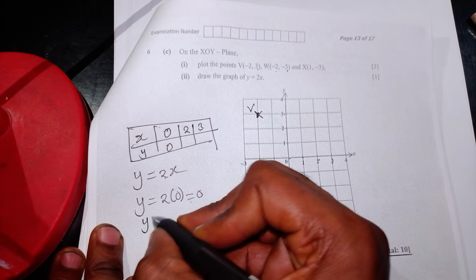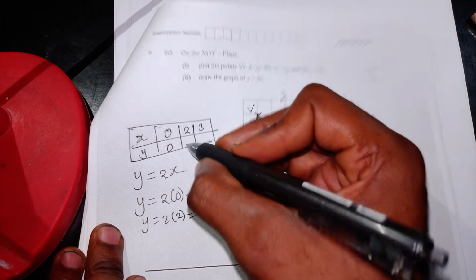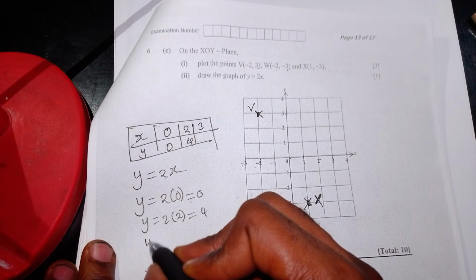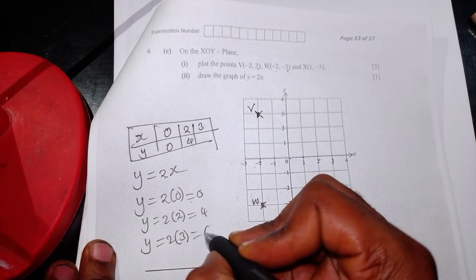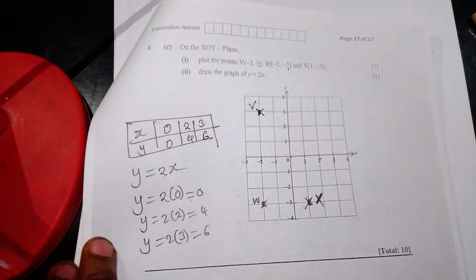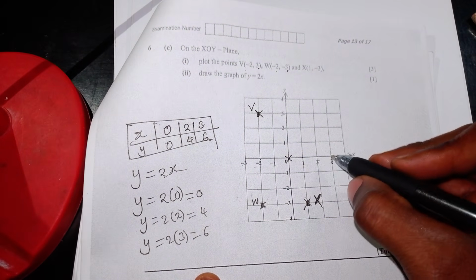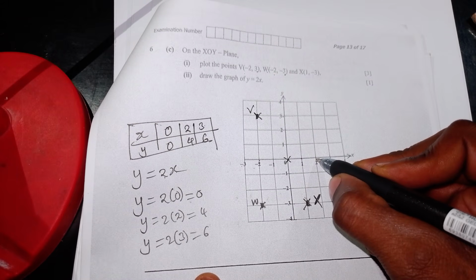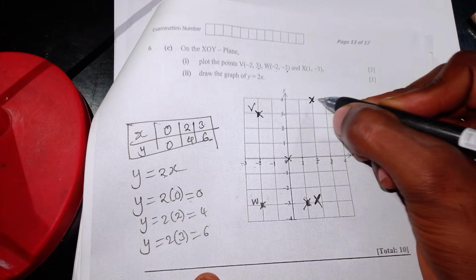And then where there is x, if I put a 2, that would be a 4. So I'll put my 4 there. And then where there is x, if I put my 3, I'll have my 6. So I have my 6 there. So we have 0, 0 here. And then we have 2, 4 here, which is this point there.